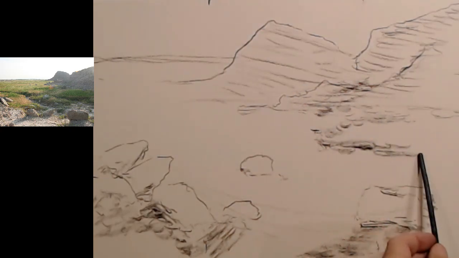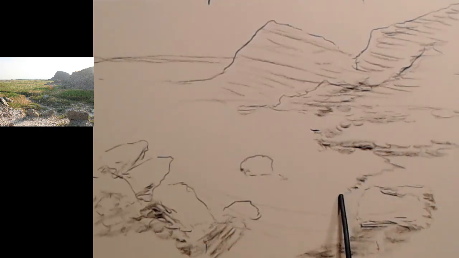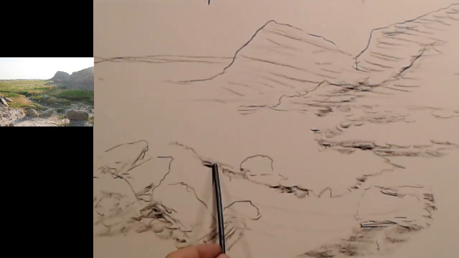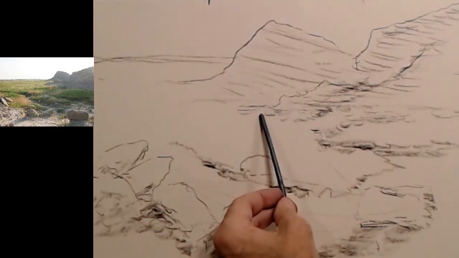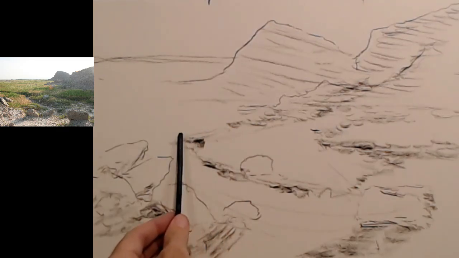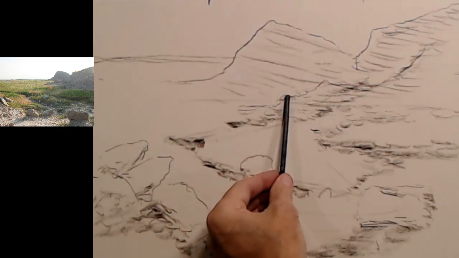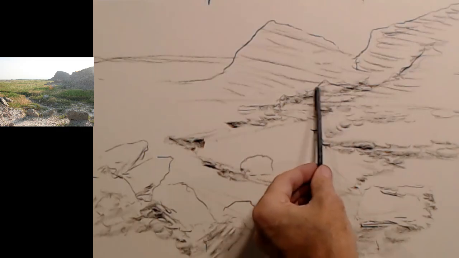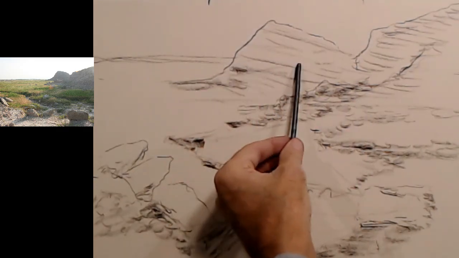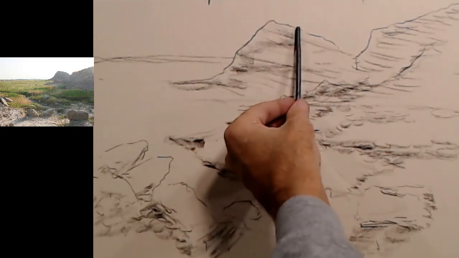With the vine charcoal, I'm trying to identify where the darker shadows are, as well as to begin to craft some of the curved lines that will draw the viewer's attention toward the distance. You'll probably tell by now that this video is speeded up 2 times the actual length of time.